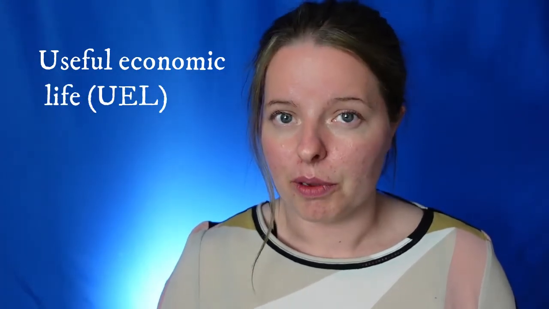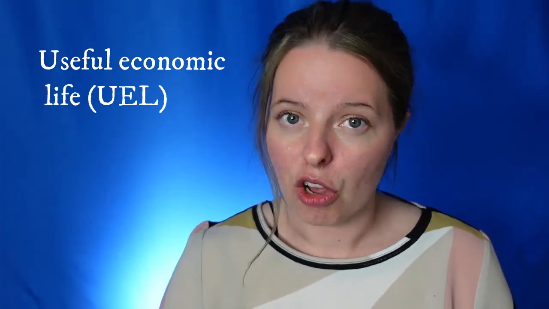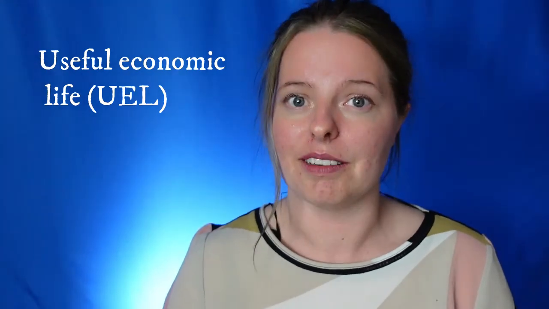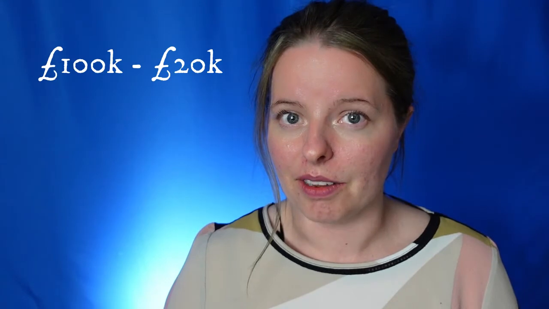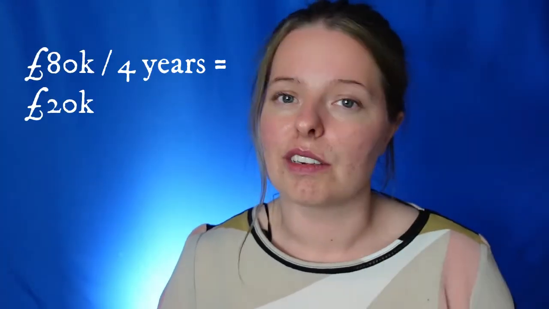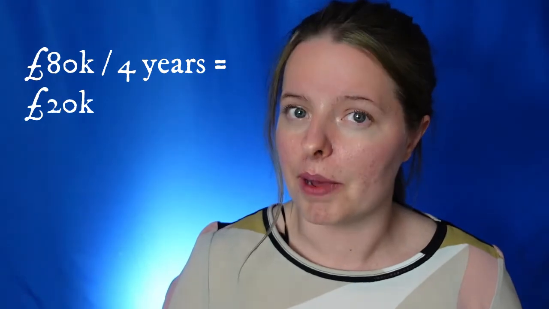Now the way that we do that with straight line depreciation is we take the cost, so the £100,000, less what we know we're going to sell it for, so minus this £20,000, which then leaves us with £80,000. Now we know that we're going to depreciate that over 4 years, so imagine that this is 4 entire years, so 48 entire months. That means that if I take that £80,000 and divide that by 4, that's going to give me depreciation of £20,000 per year.